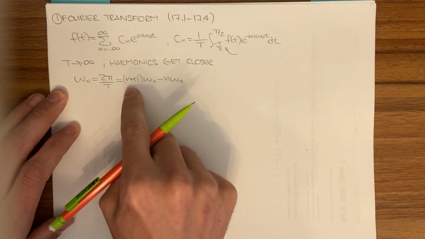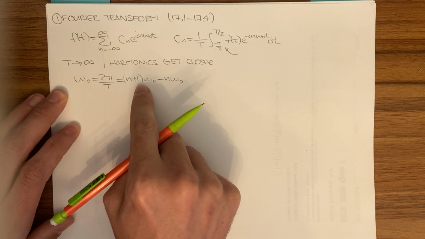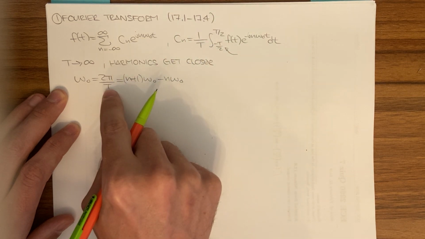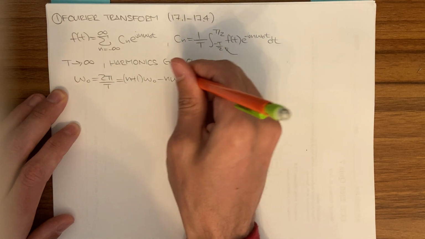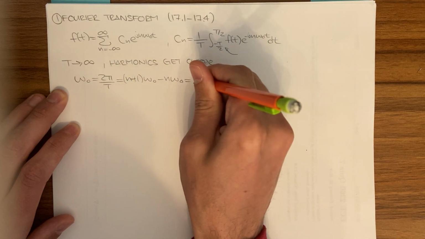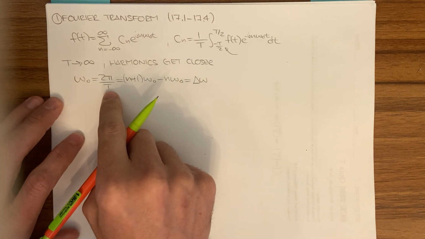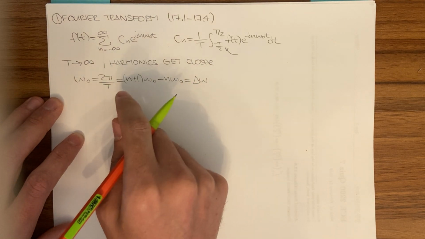But this difference between n plus 1 omega naught and n omega naught is going to get smaller as big T gets bigger. So delta omega gets smaller as big T gets bigger.